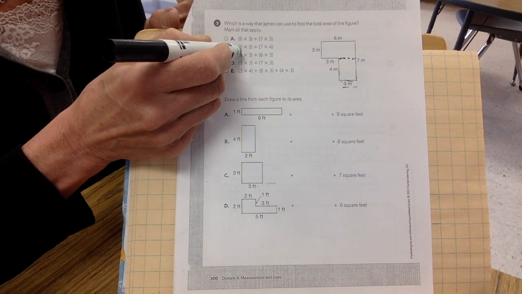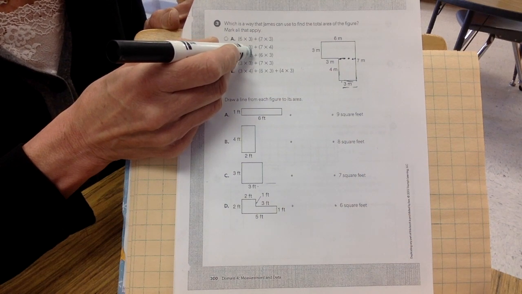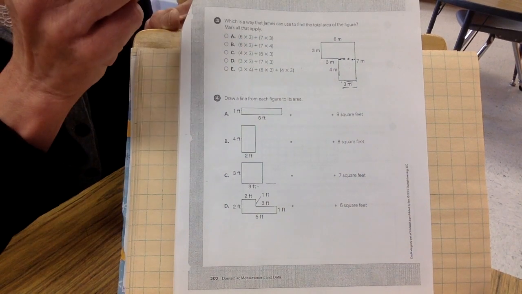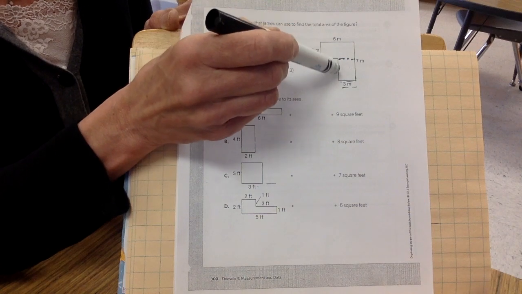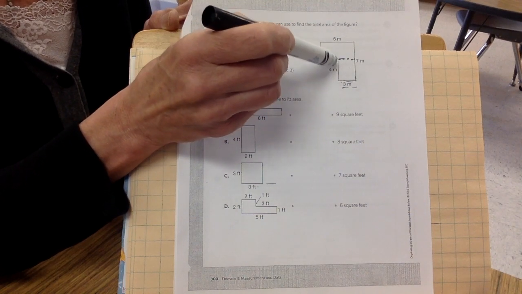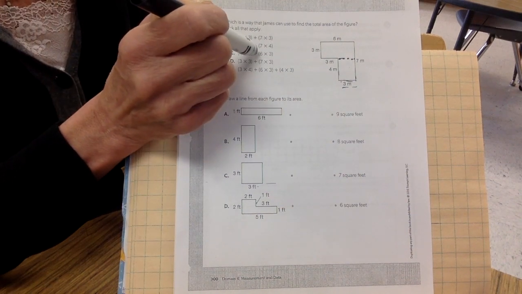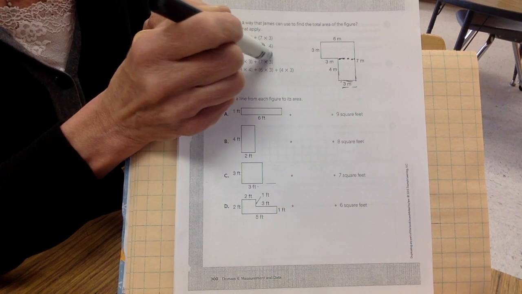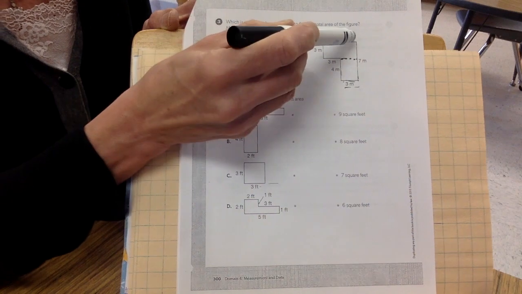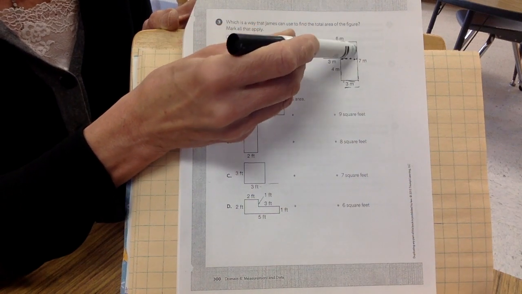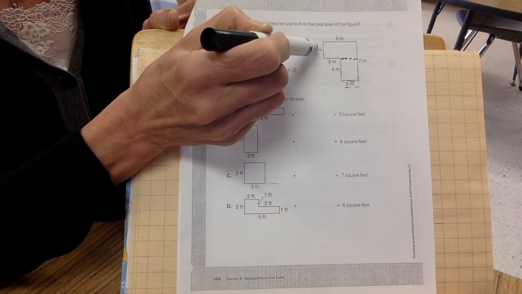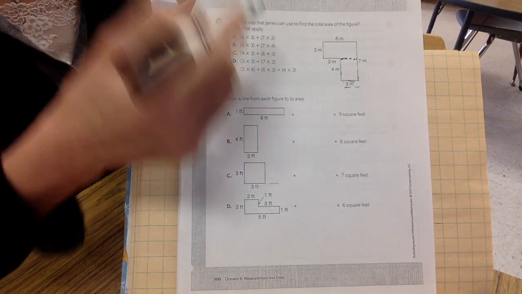Let's try C. 4 times 3. Do we have a 4 times 3? Yeah, right there. That's 4 times 3. So that's good. Let's try the other one. Plus 6 times 3. Do we have 6 times 3 up here? Yeah, we do. So C is good.